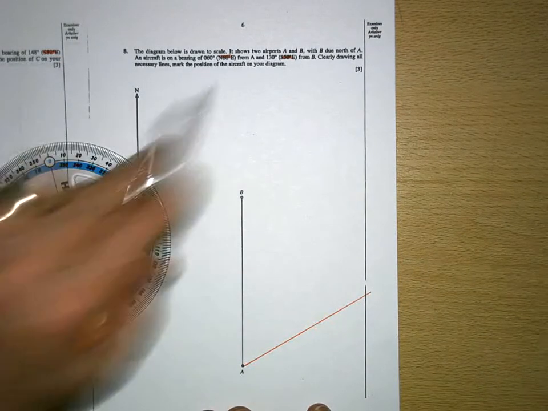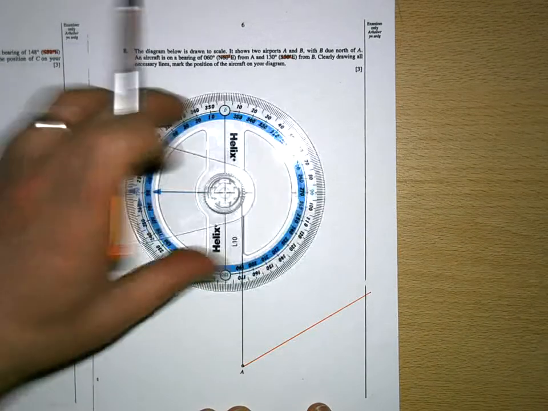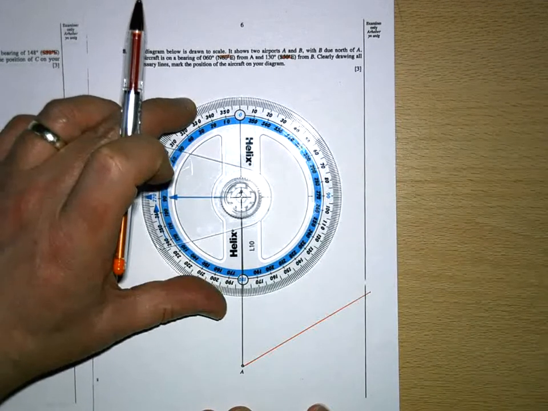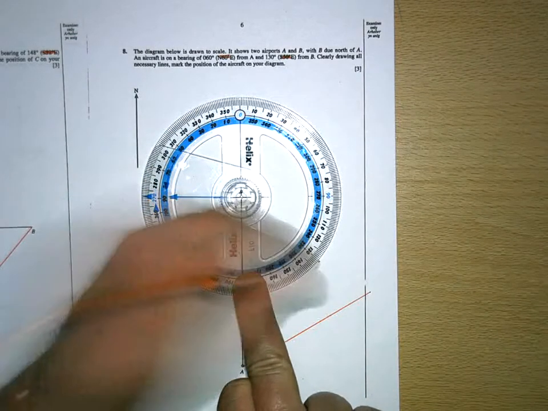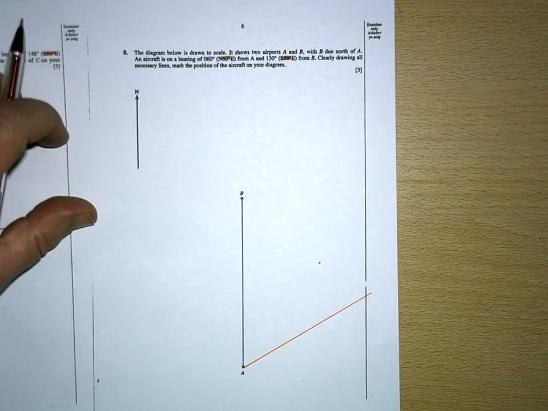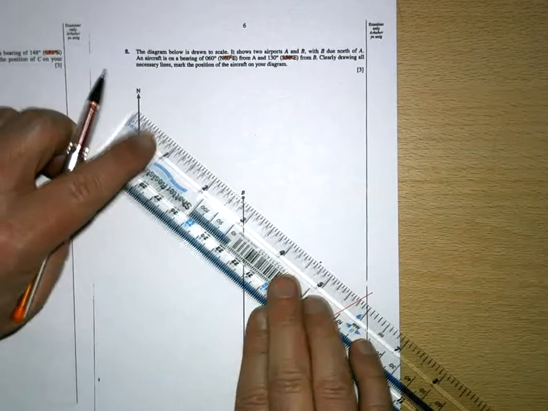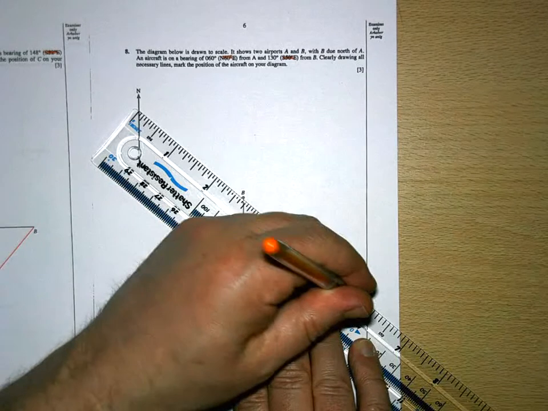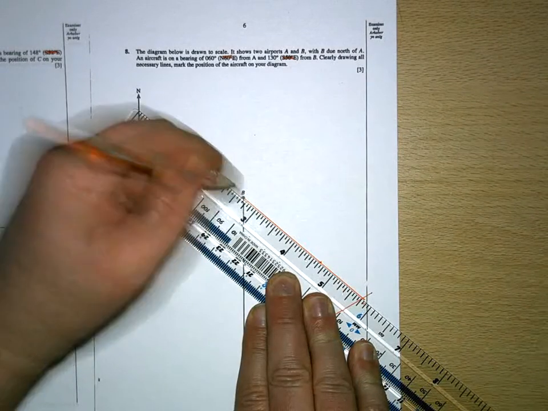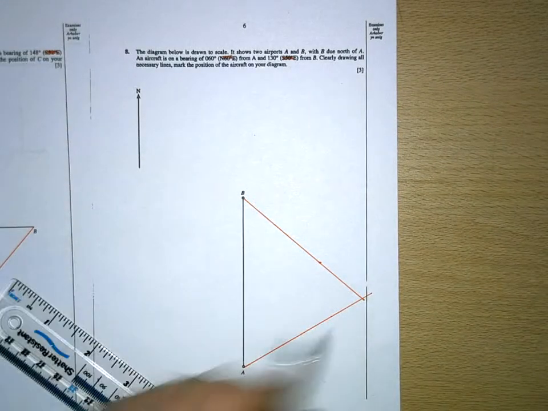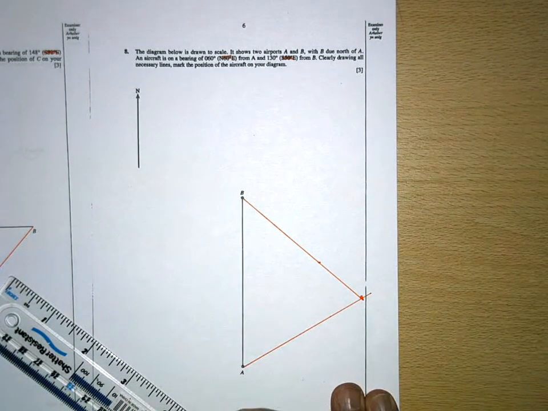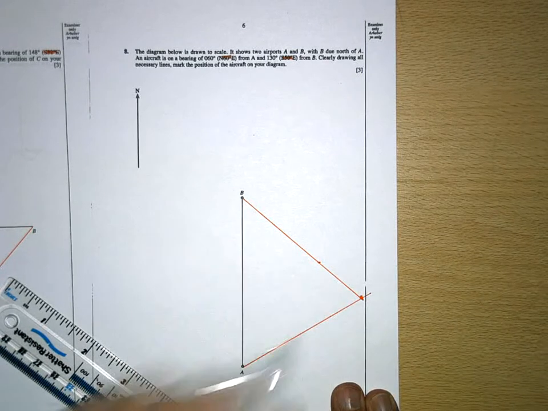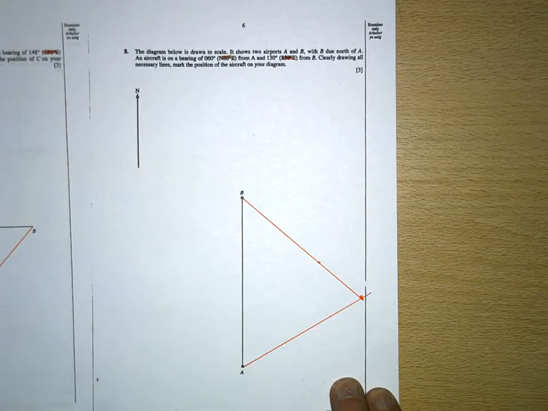And then to find out where, we measure 130 degrees from B, line up the center with B, north is north, 130 degrees is there, and join those points up, and you'll see there that again where they cross is where the aeroplane is going to be. So if we call that P for plane.